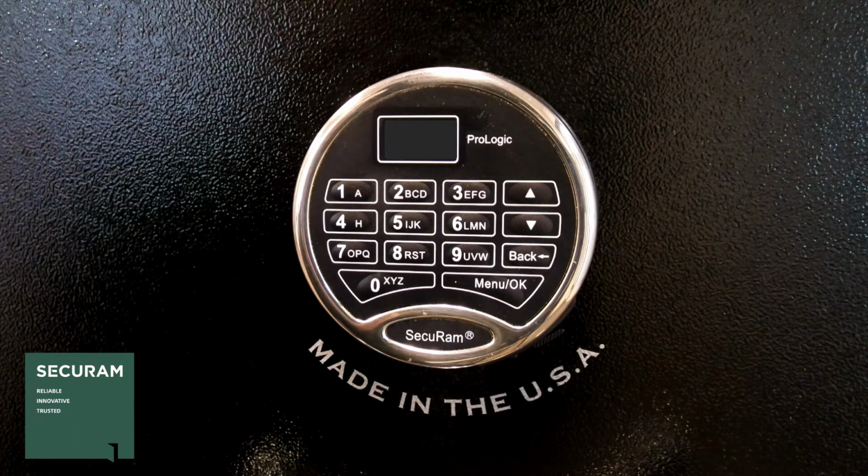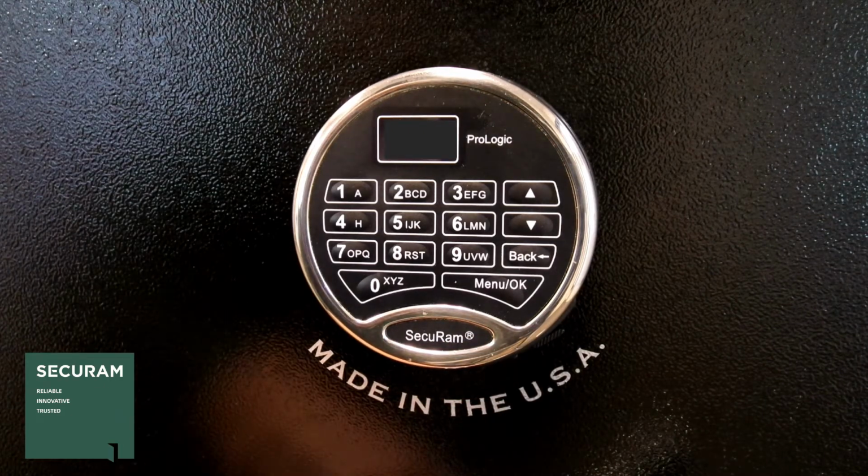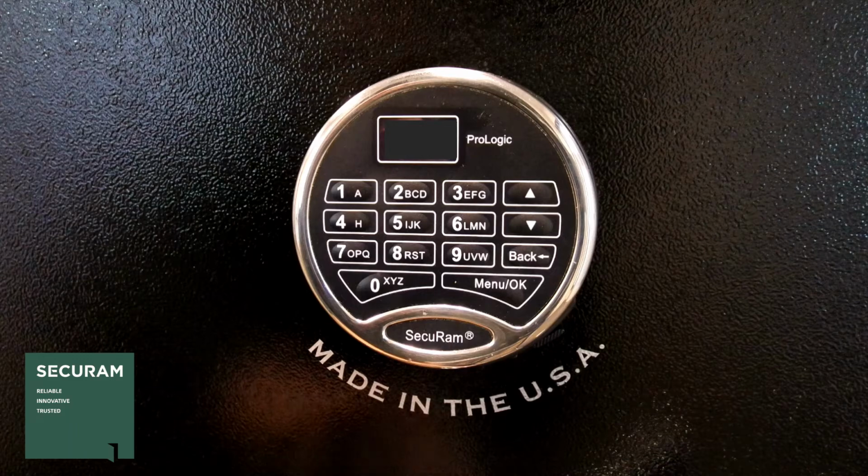So ID4, I'm going to let them go on a holiday for 2 weeks. I'm going to take them out of the system by disabling them. The code will still be there, but it just won't be allowed to open the safe. How do you do that?